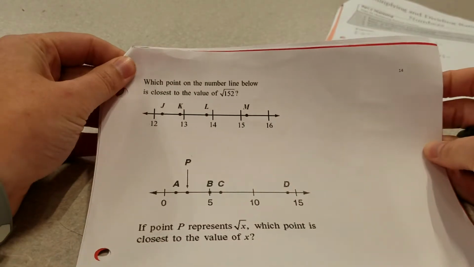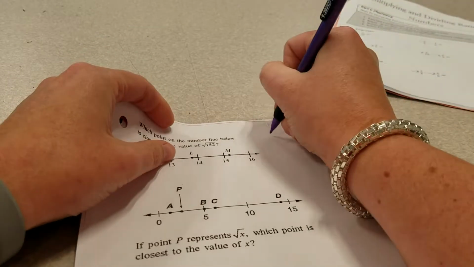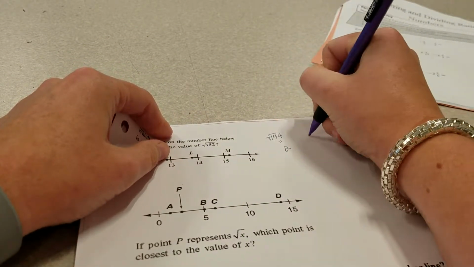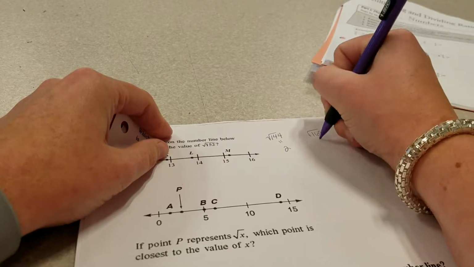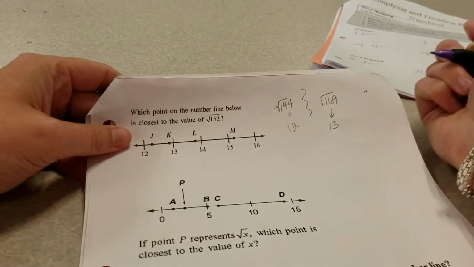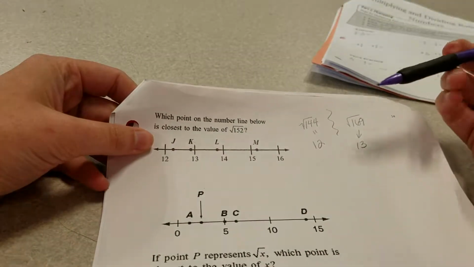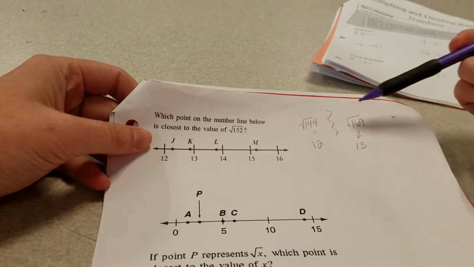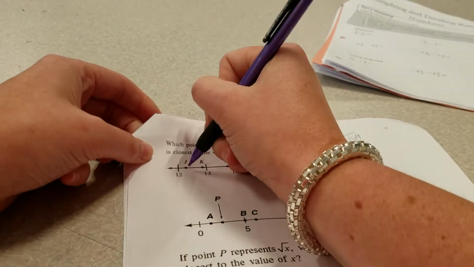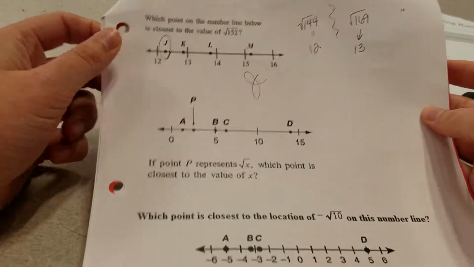In this one, it says which point on the number line below is closest to the value of the square root of 152. The square root of 144 is going to give us 12, and the square root of 169 is going to give us 13. 152 would be in between them. So if we're looking at 12 to 13, we're either J or K. Is 152 closer to 144 or closer to 169? 144, so it would be closer to 12. J would be your answer.